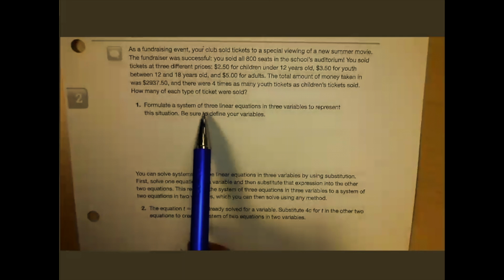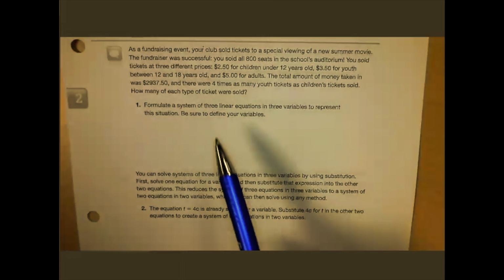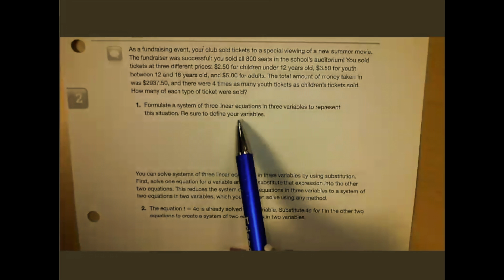The first thing we need to do is formulate the system of three linear equations in three variables to represent the situation. And then it says be sure to define your variables. That's something students don't like to do, but it's really important. At the end, when you've solved, it helps you determine what the answer means. It also allows you to read back the equations to yourself, to make sure you set them up correctly.